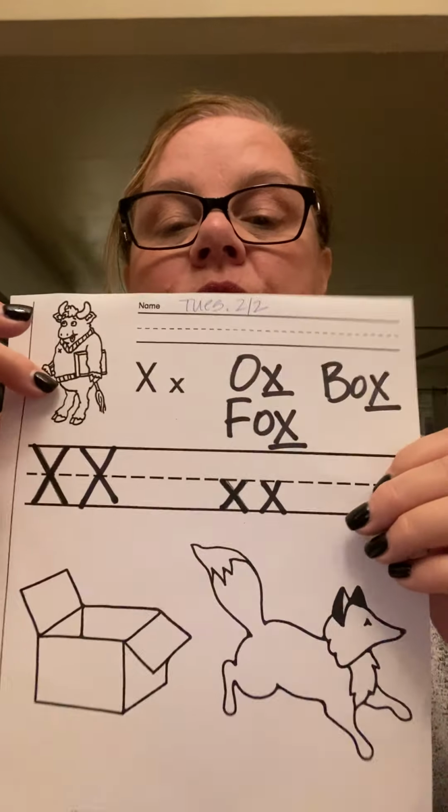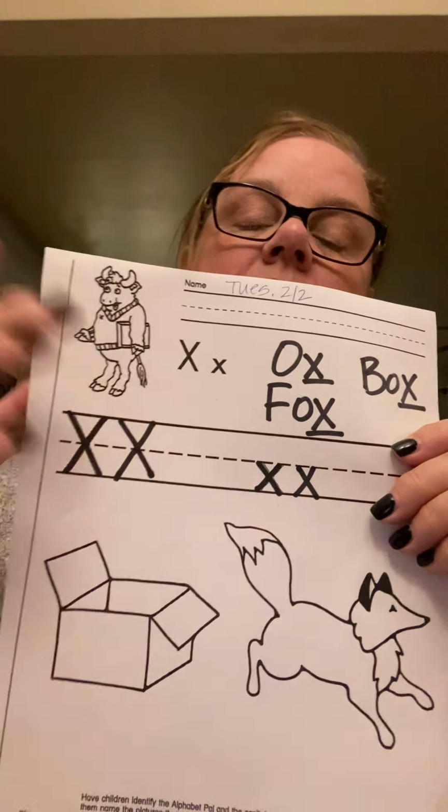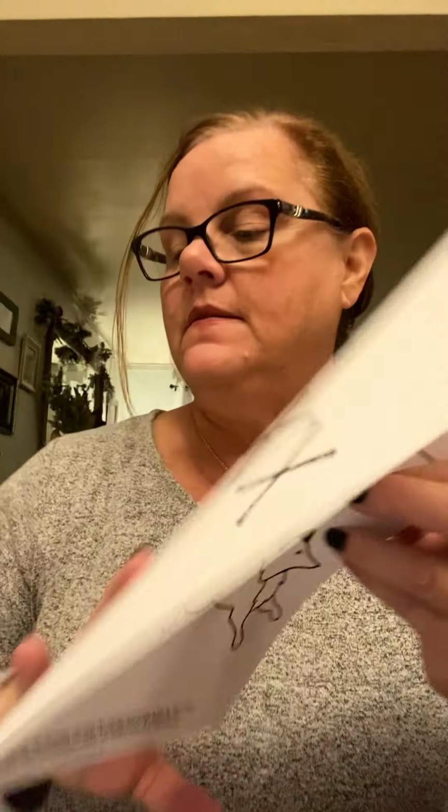And when you're done for your coloring time, you can color in your ox and your box and your fox. And your name on the top. I like to see at least 4 of each, your uppercase and your lowercase. But you can practice more if you want.